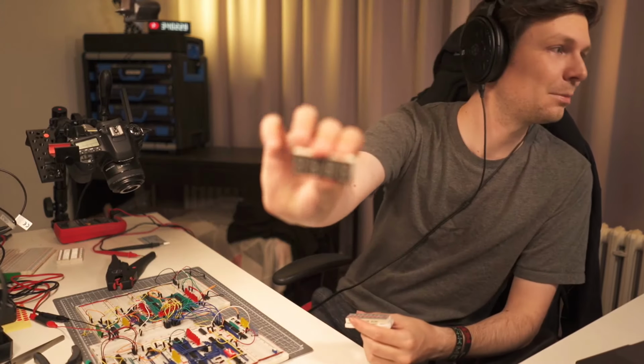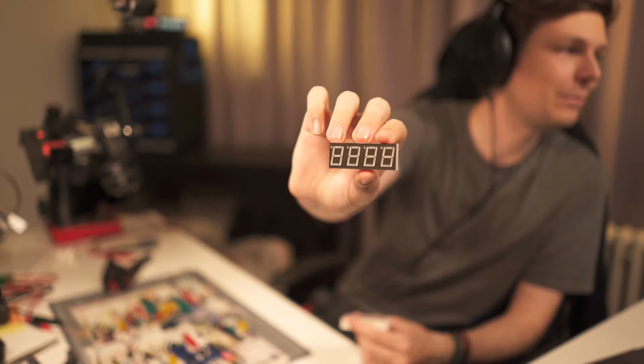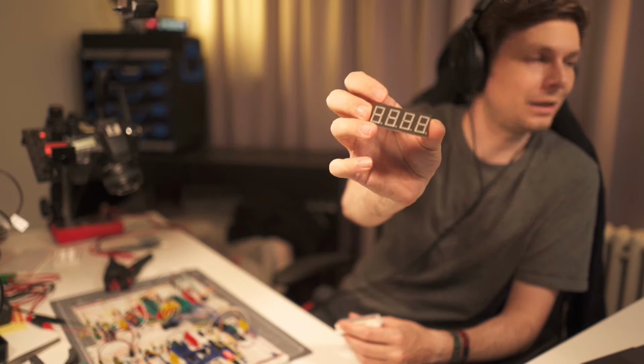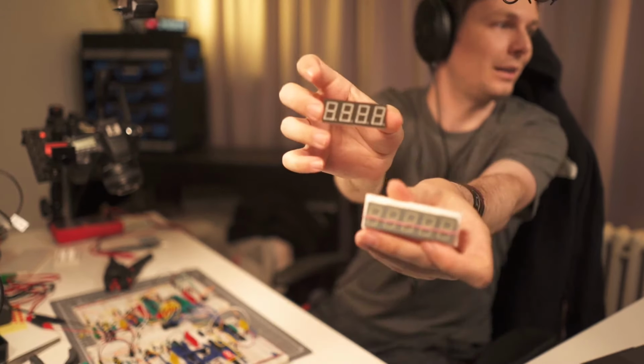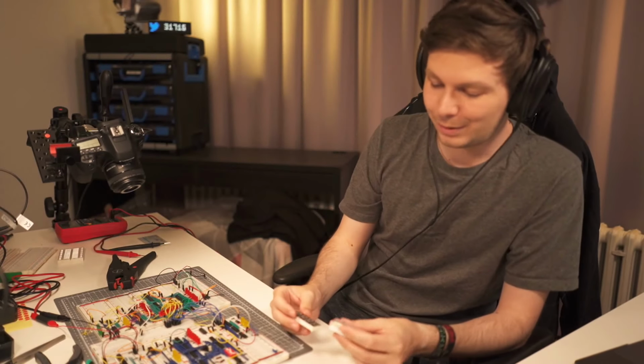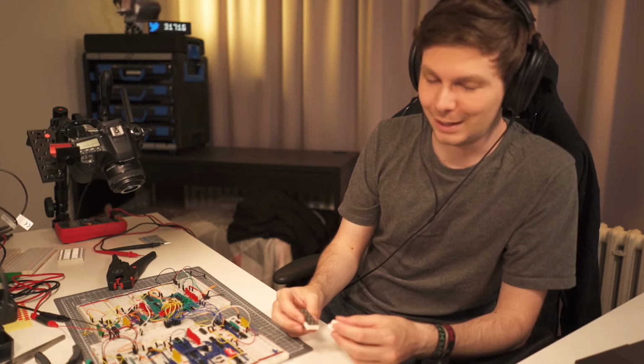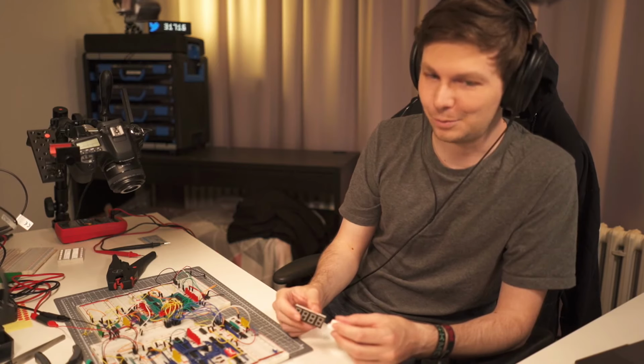Now at the end of last stream, I had a collection of different 7-segment displays. For example, here's a nice black one, and I figured this would look really cool with the black background and the numbers like that, better than the gray ones. We tried to play around with that, but I didn't use a resistor because I was hoping the LEDs would withstand the 5 volts. They couldn't.